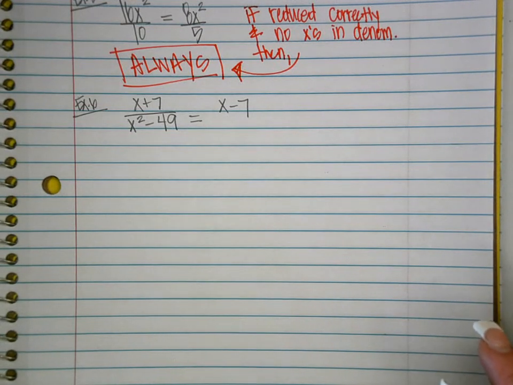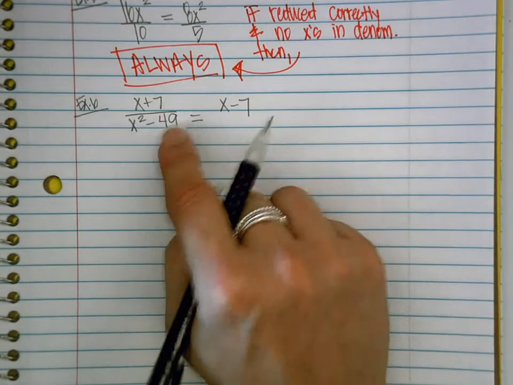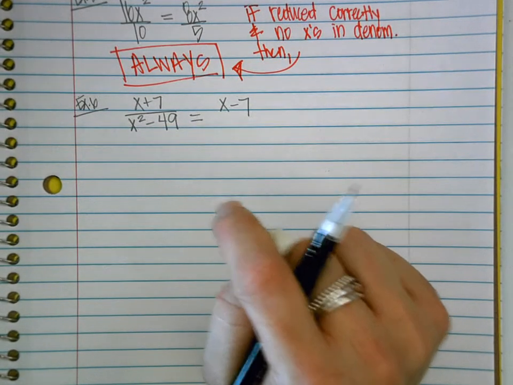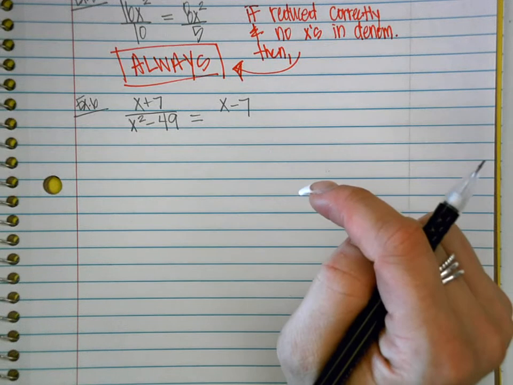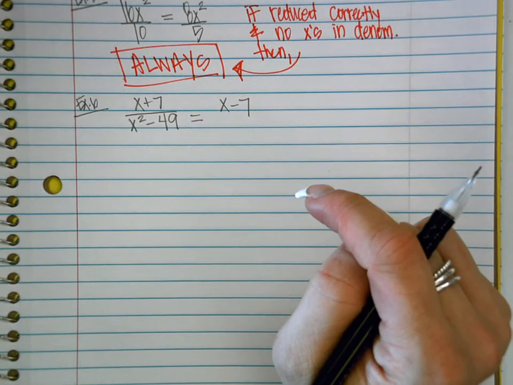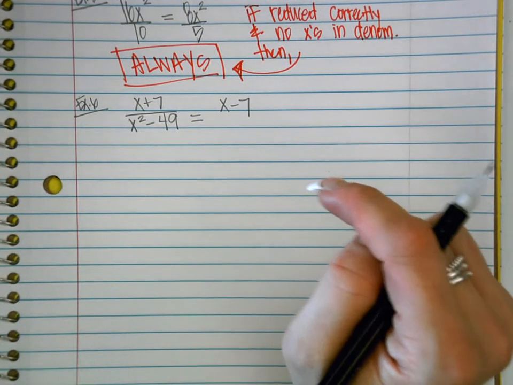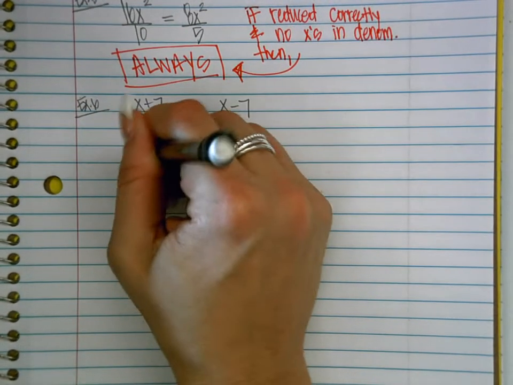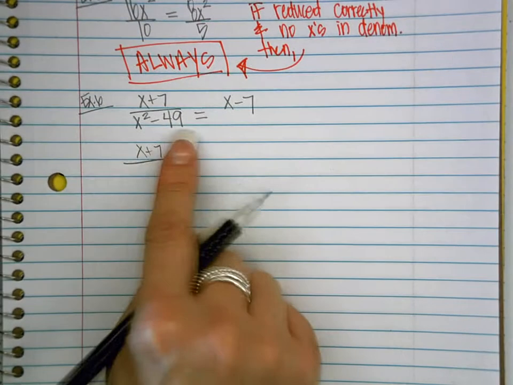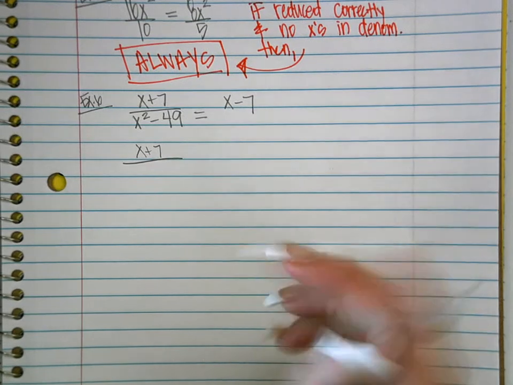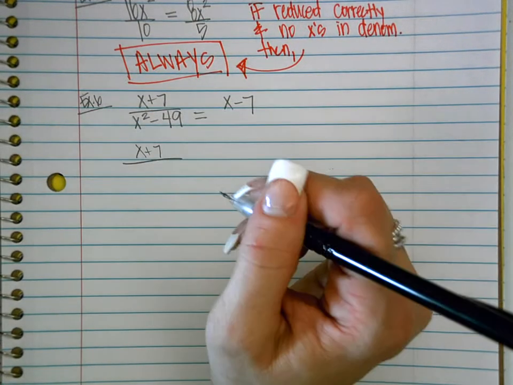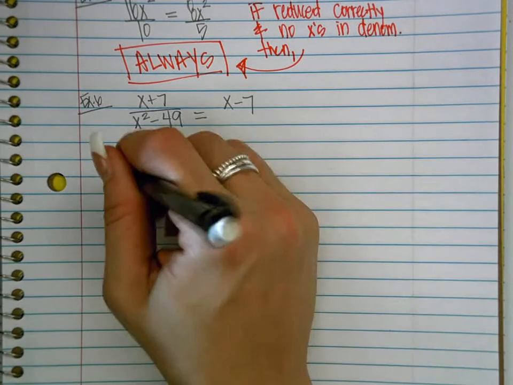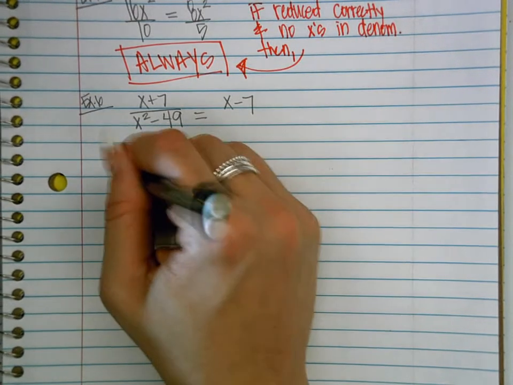So first thing you want to do is figure out, is it reduced correctly? How would you reduce this to begin with? What did we do in 7.1a? Starts with an F. Factor, yes. So the top can't be factored. How can you factor the denominator? That is what kind of factoring? Difference of squares. So x plus 7, x minus 7.